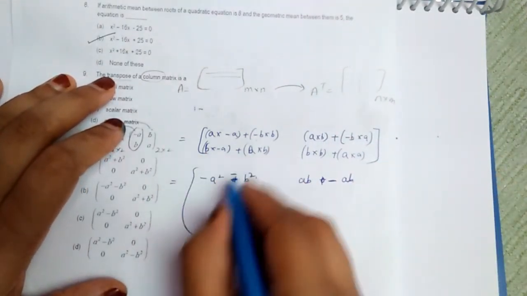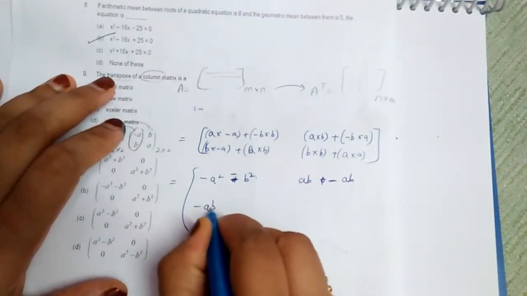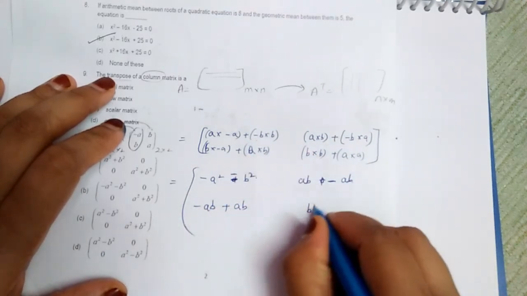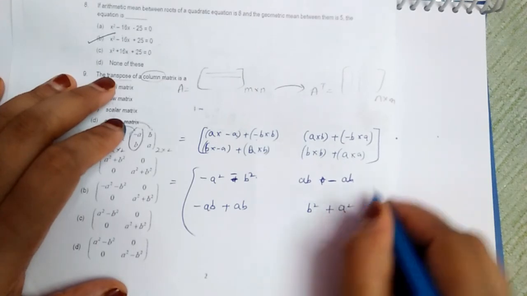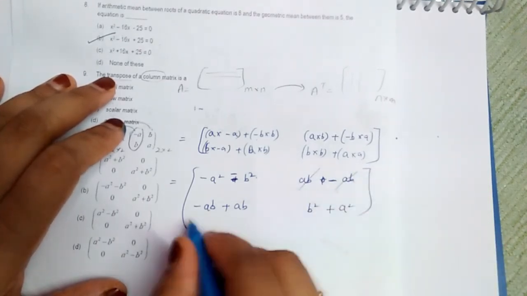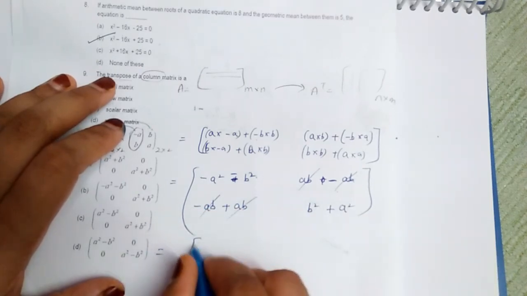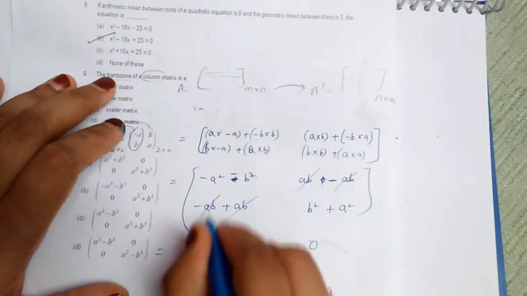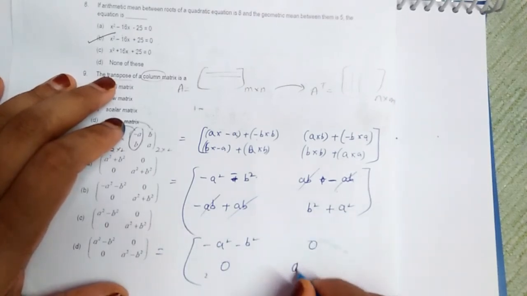Here also, it is minus AB plus AB. Here it's B square plus A square. Here you see plus AB minus AB cancel, plus AB minus AB cancel. The answer will be minus A square minus B square, 0, 0, and B square plus A square. Either way you can write.